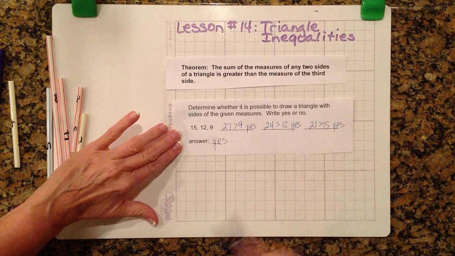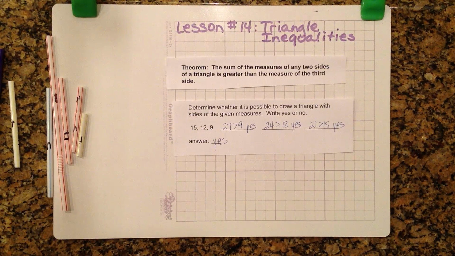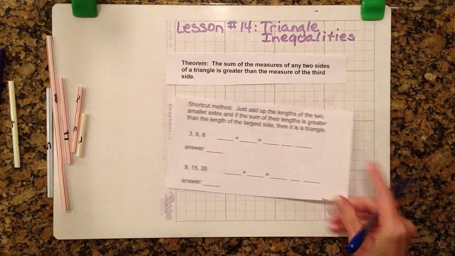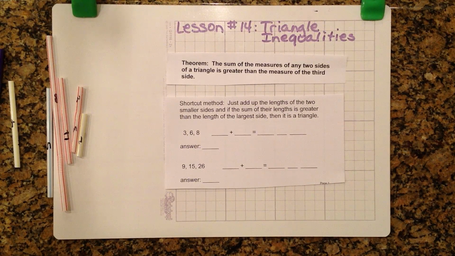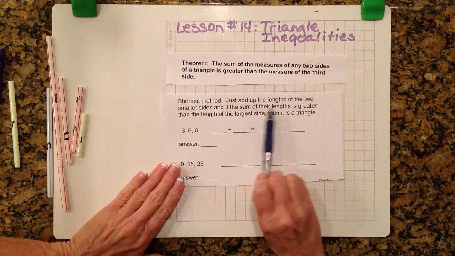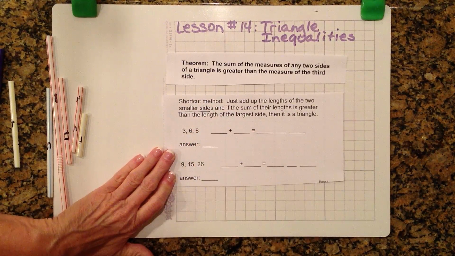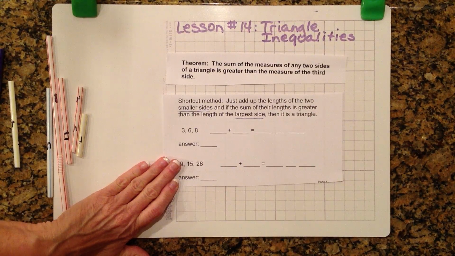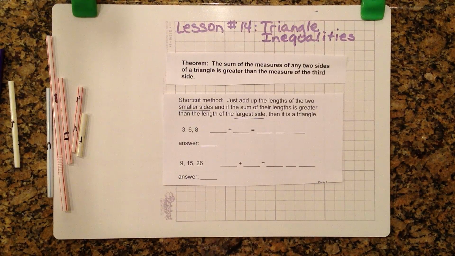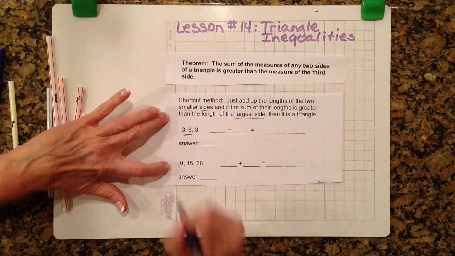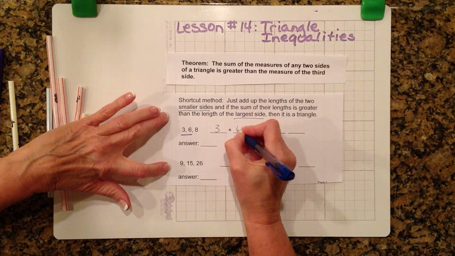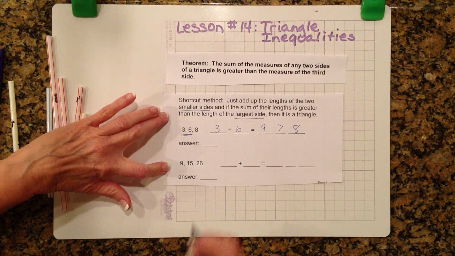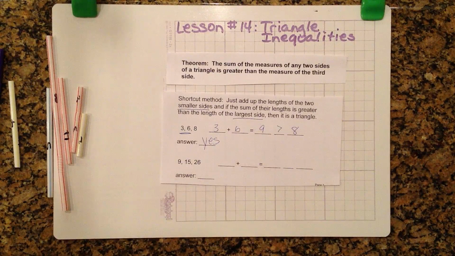Now if you notice, this is kind of a long way to do it. But let me show you a shortcut method. Instead of going through each one of those separately, what we can do is just add up the lengths of the 2 smaller sides, and if the sum of their lengths is greater than the length of the largest side, then it's a triangle. So let's do the shortcut. I'm going to take the 2 smaller sides, which is the 3 and the 6 here. I'm going to add them up, and that gets me 9. Is 9 greater than the 3rd side of 8?